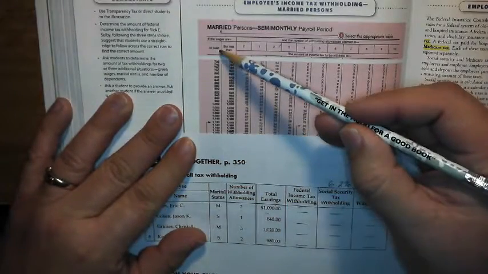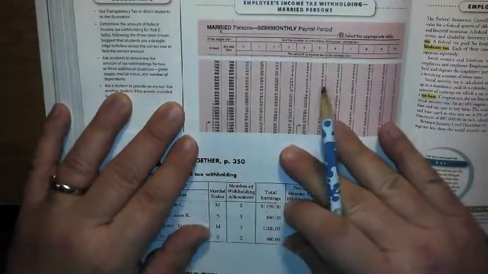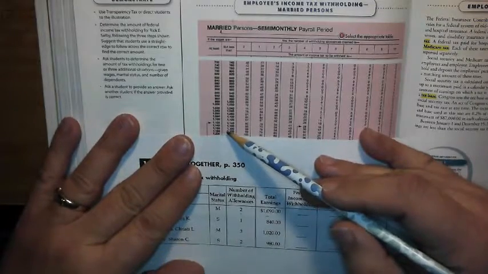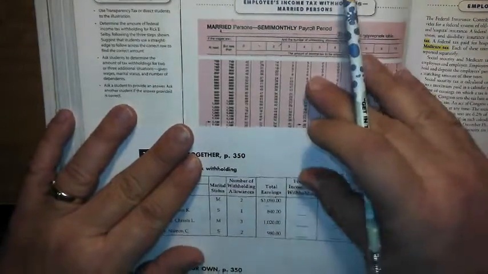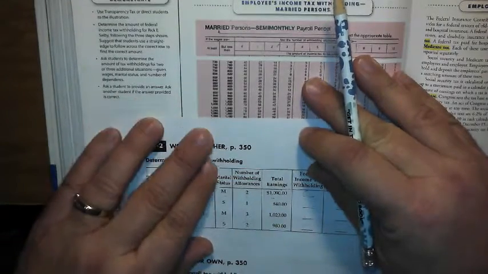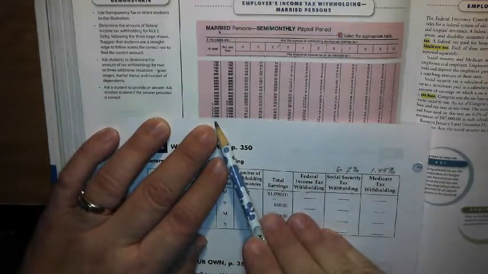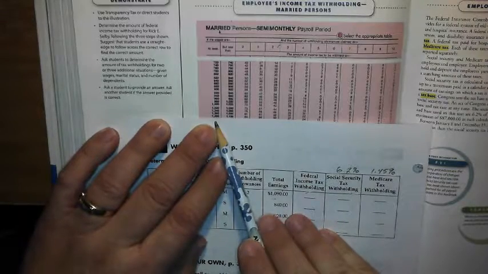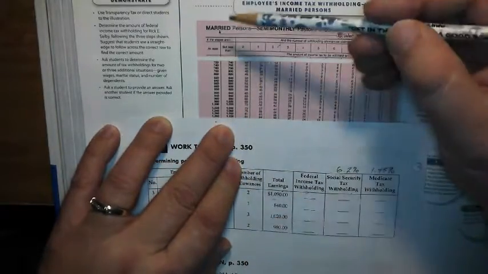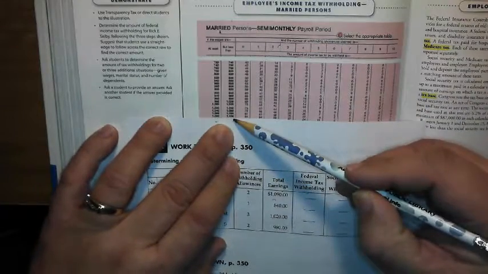So we'll go here to where you're going to look for the at least number. Going down the list here, you get at least 1,090. So here we go, we found the at least: $1,080, and then the next one over says but less than, so less than $1,100.